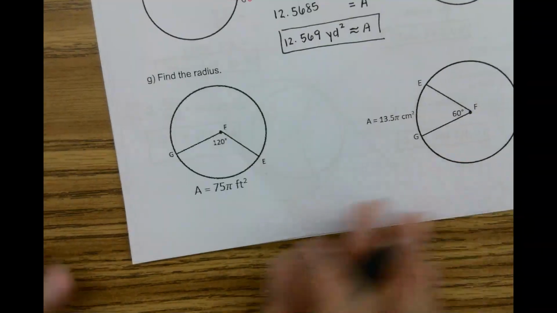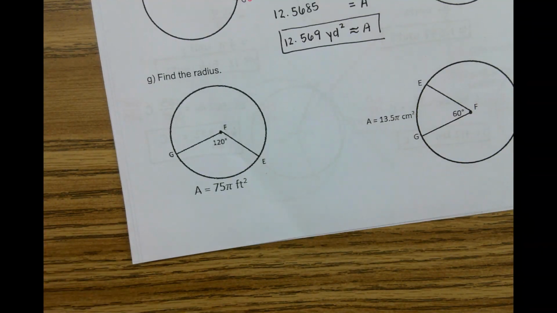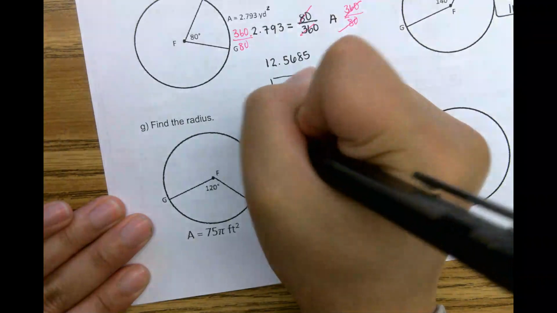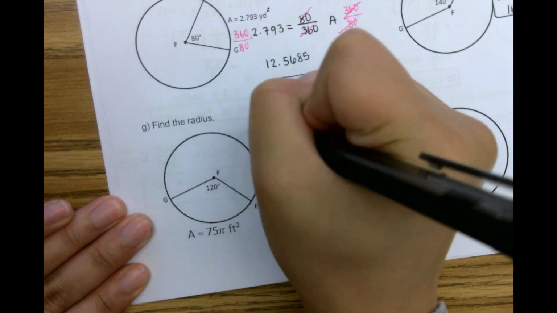Okay. Bottom part here. This time I want radius. Okay, so I'm going to leave it as that pi r square instead of doing the A that I did up here. Okay. So area of the sector is 75 pi.